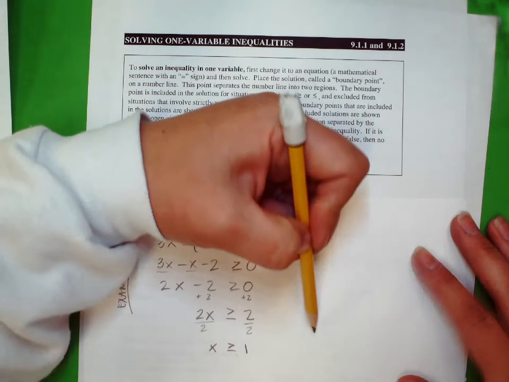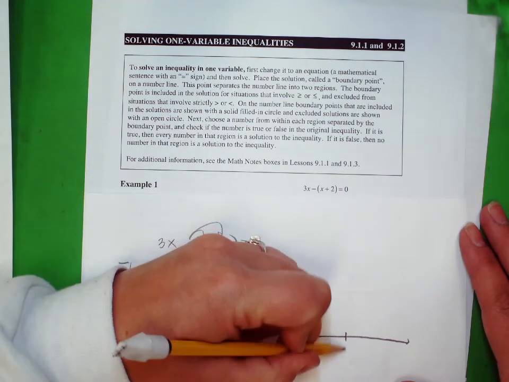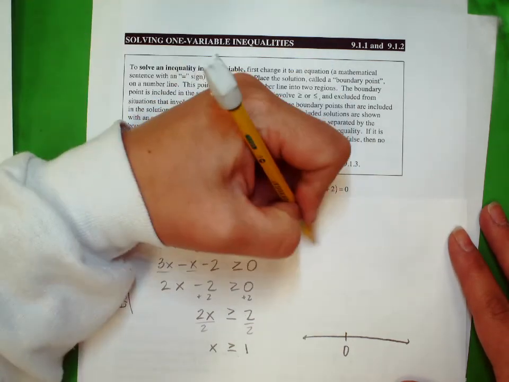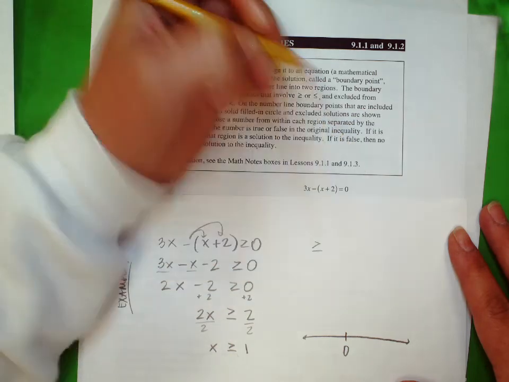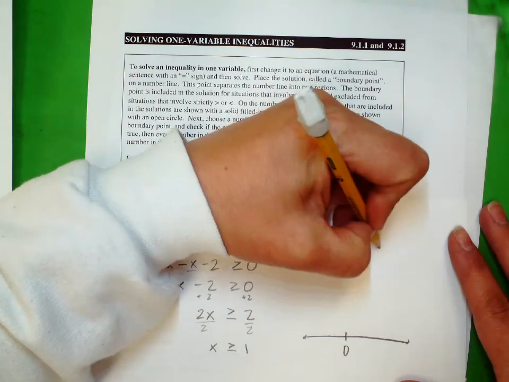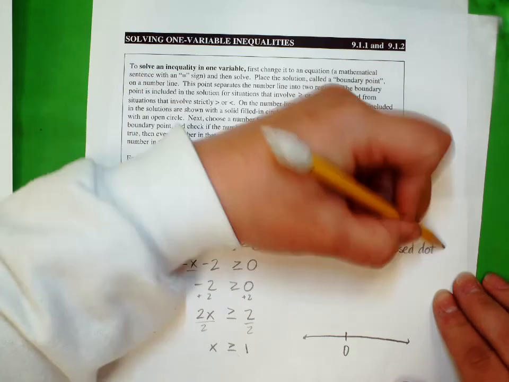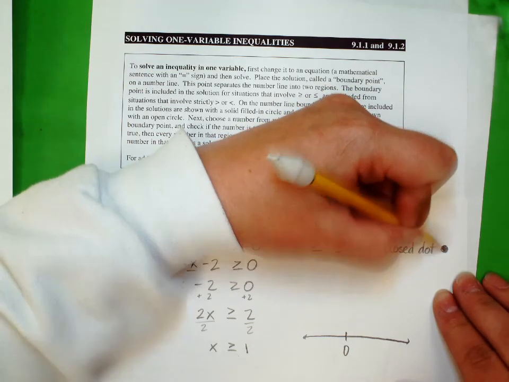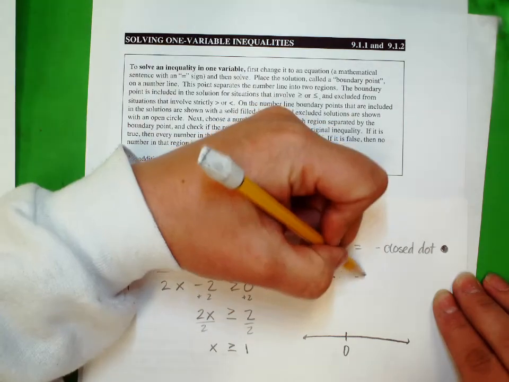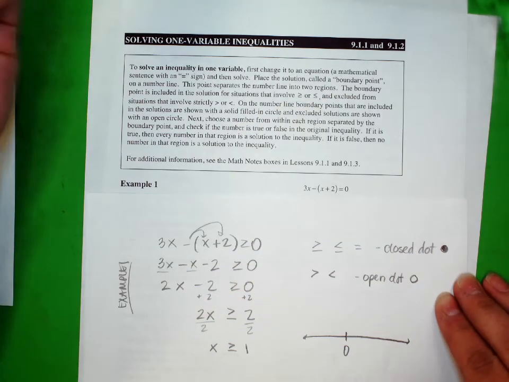So when you go to put this on a number line, there's a couple things you need to remember. The first thing you should always do is include 0 for a reference point. The next thing you need to keep in mind is when you have a greater than or equal to, less than or equal to, or an equal to, it means you have a closed dot. So a closed dot is a circle that you fill in. When you have a greater than or a less than symbol, it means you have an open dot. So instead of filling in our circle, we just leave it open.